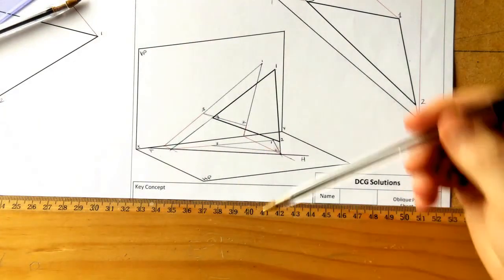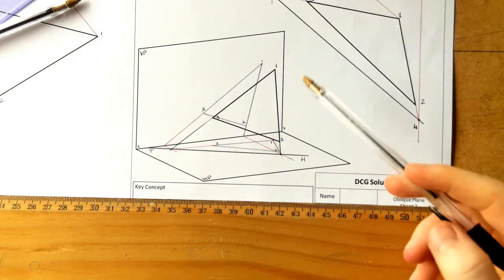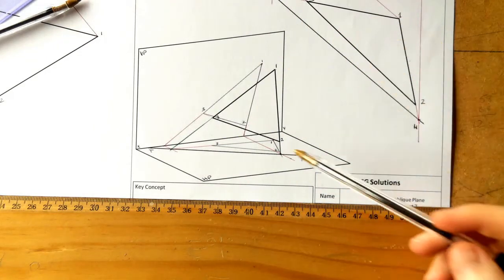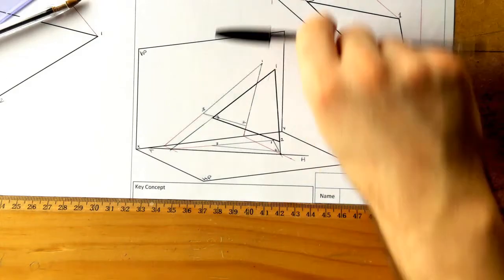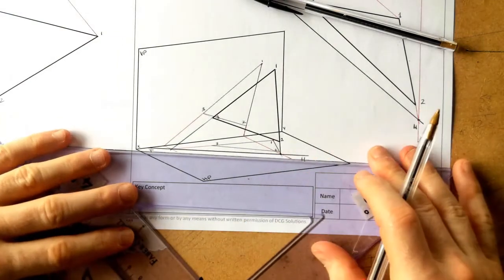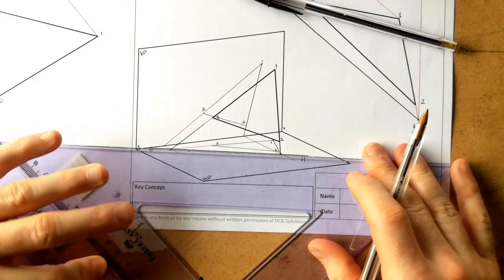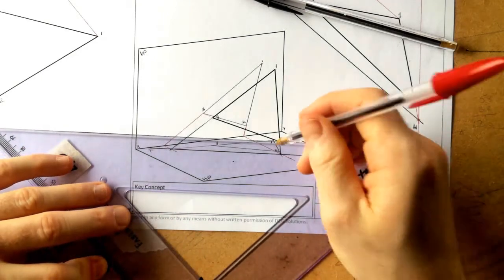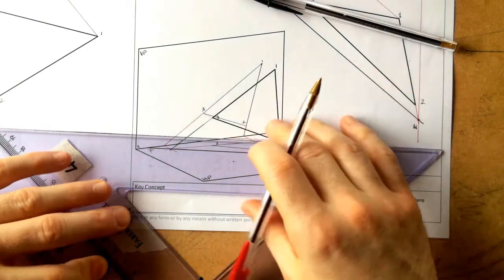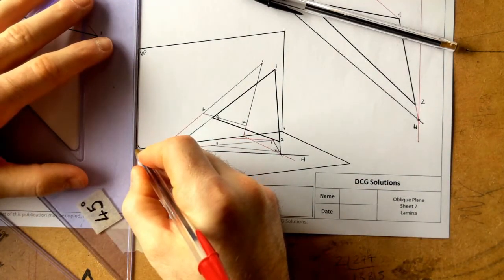What we did there, guys, was we went parallel from, which one was it again? It was from number 1, to find a point on the vertical trace. Okay, so in parallel from point number 1 to the horizontal trace, like that. Where it hits the XY line, we went perpendicular up.